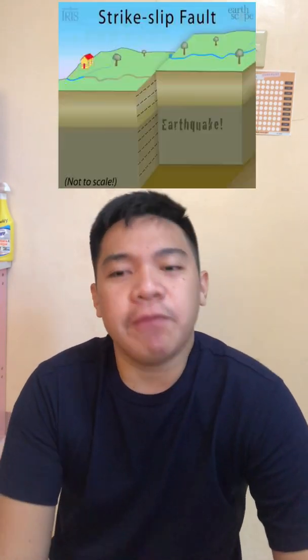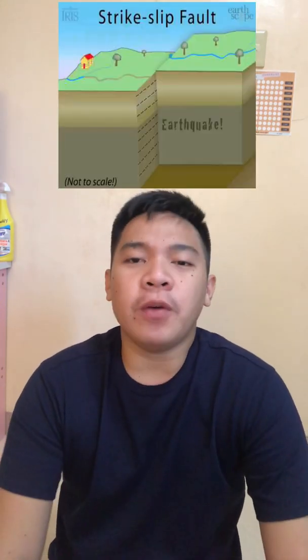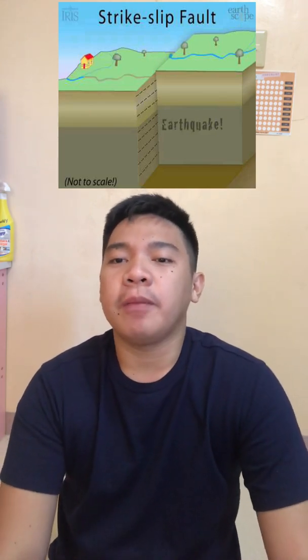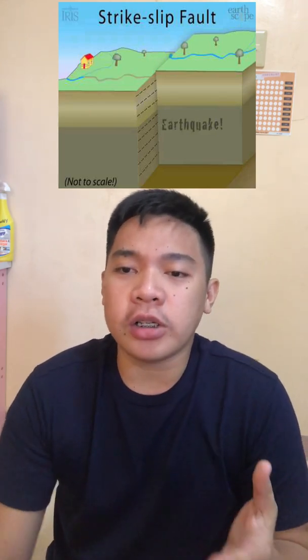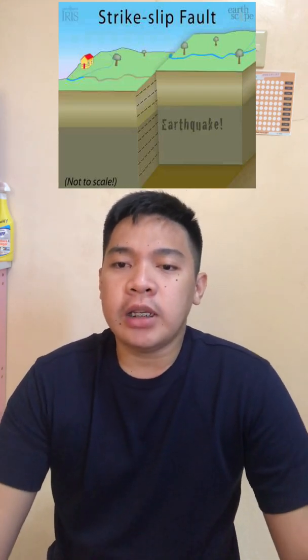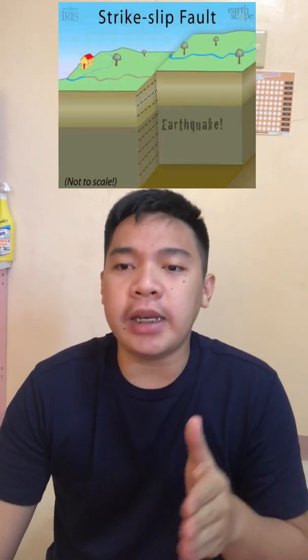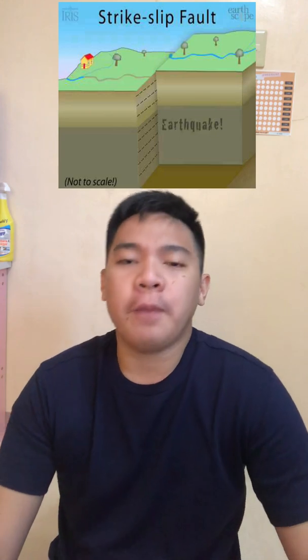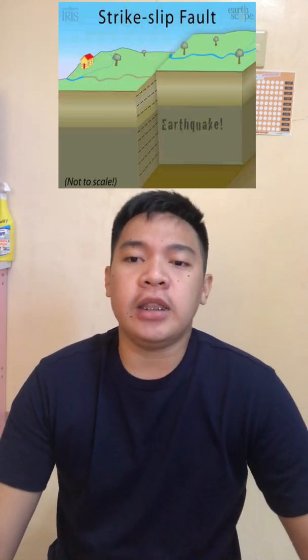The third type of fault is the strike-slip fault. Strike-slip faults have walls that move sideways, not up or down. That is, the slip occurs along the strike, not up or down the dip. In these faults, the fault plane is usually vertical, so there is no hanging wall or footwall. The forces creating these faults are lateral or horizontal, carrying the sides past each other.